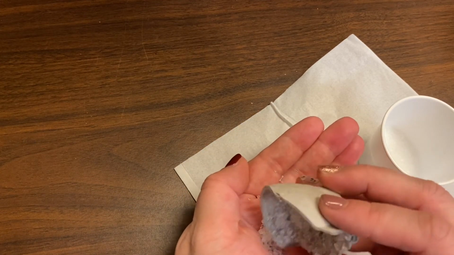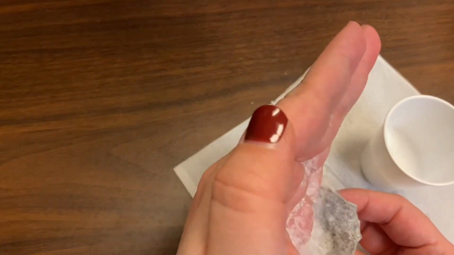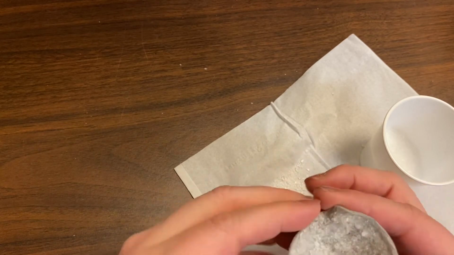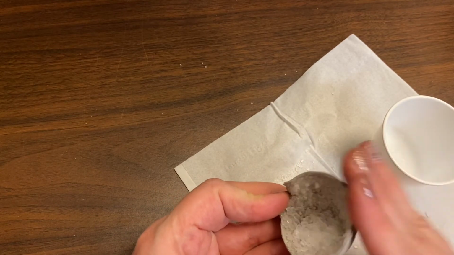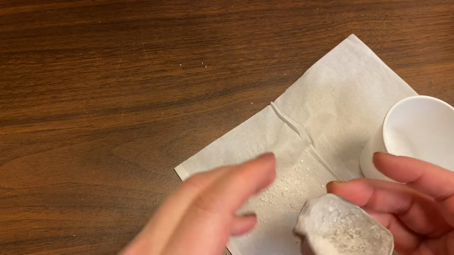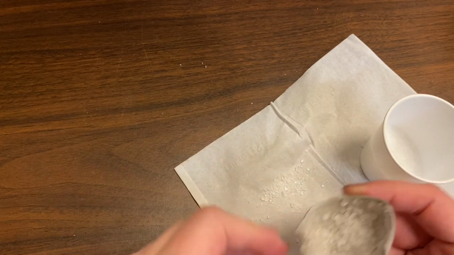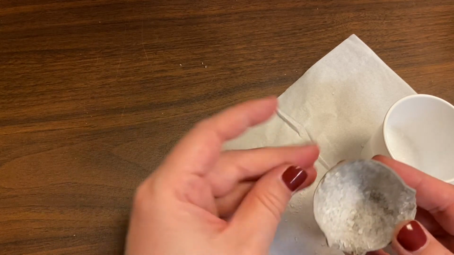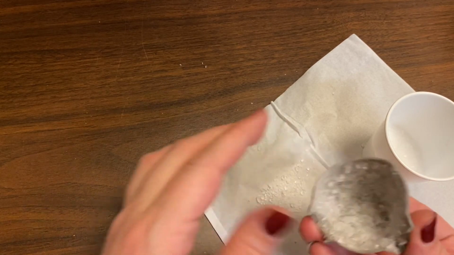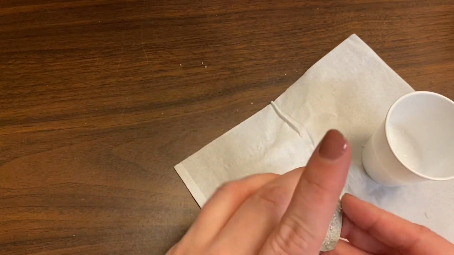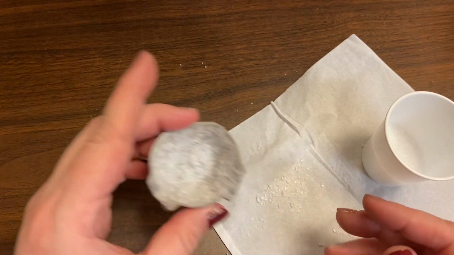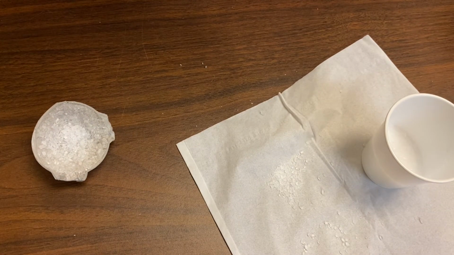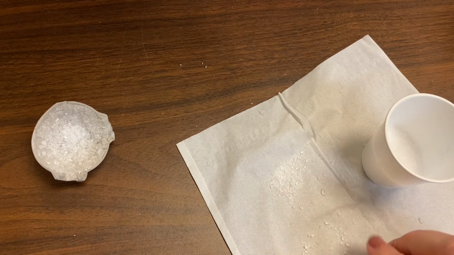All right, and I will say this does look better with the colored Epsom salt. So if you did color it, yours is probably going to look a bit more spectacular than mine does, but that's all right. And now we are going to let that sit and dry. Okay, and clean up your workspace, get that salt out of the way.